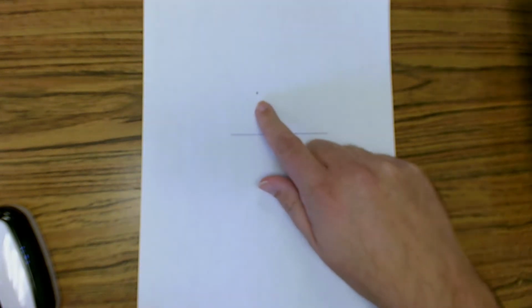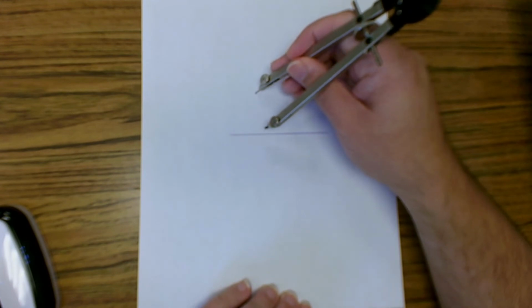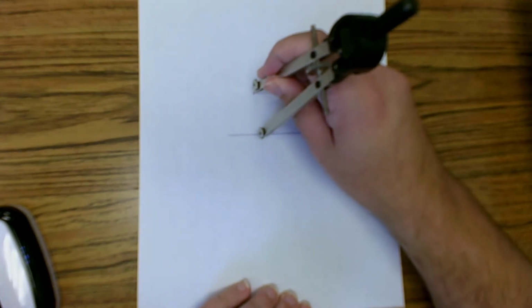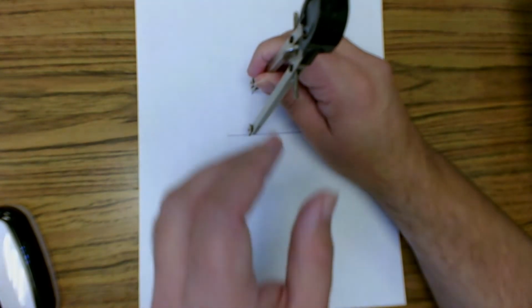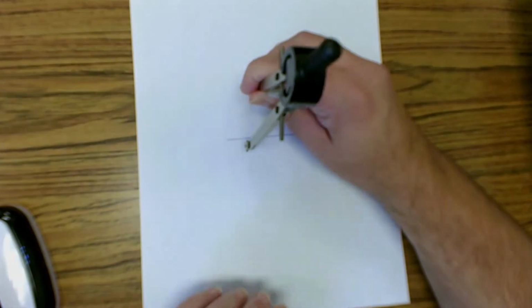All right, now I want to draw a line that is perpendicular to that line that goes through this point. And notice that that point is not on the line. So I'm going to take my compass point and place it on the point, and then I'm going to extend my width so the compass goes past the line.